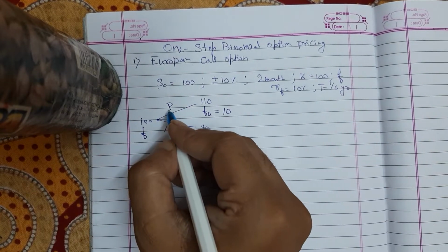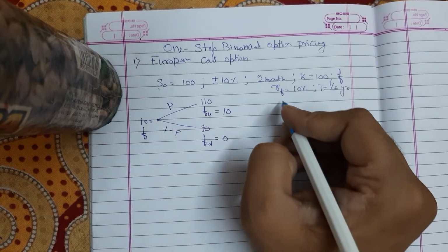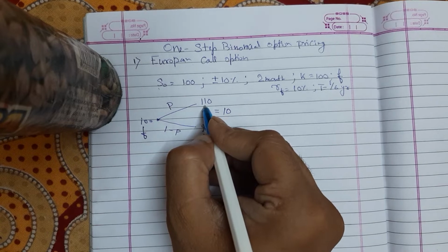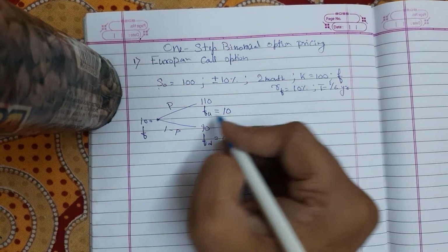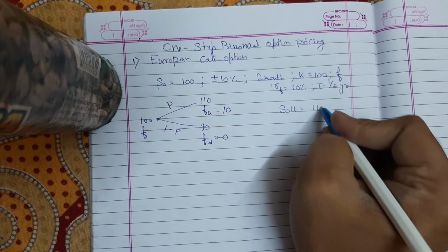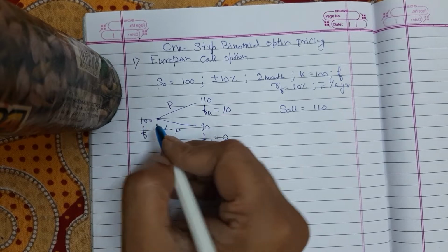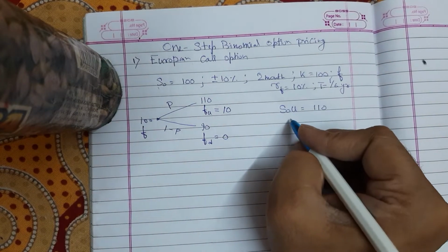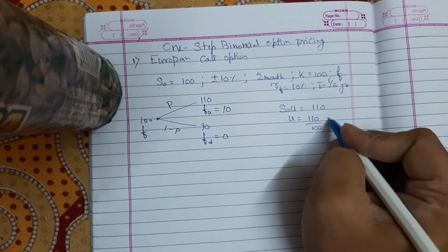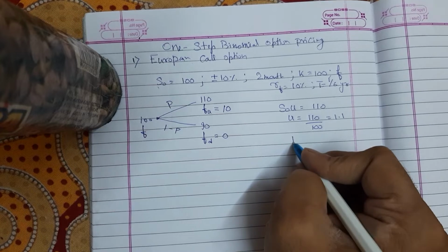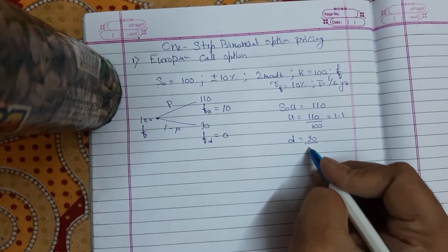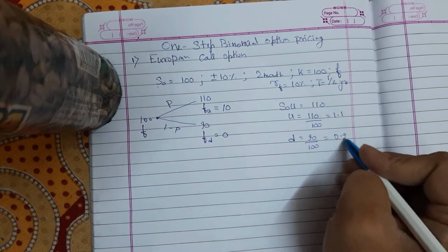Now we have to determine the value of p, but before that we have to determine the value of u. As we know, we can call 110 as S0u because it is the upward movement, so S0u is equal to 110 and S0 is given as 100 rupees. From this we can determine u: u is equal to 110 divided by 100, so u comes out to be 1.1. Similarly, d is 90 divided by 100, which comes out to be 0.9.